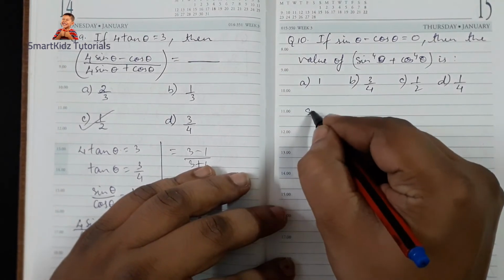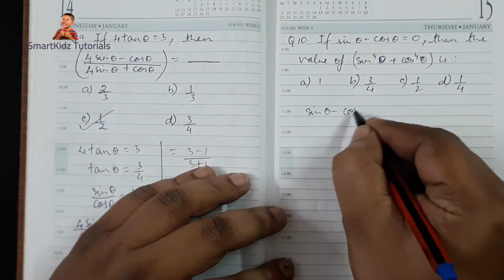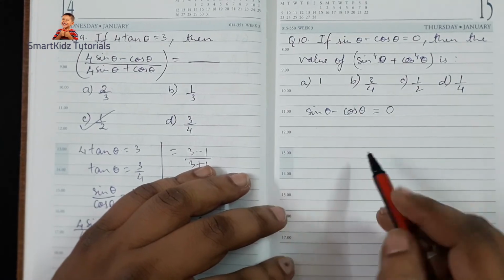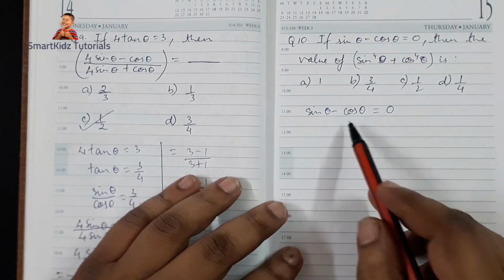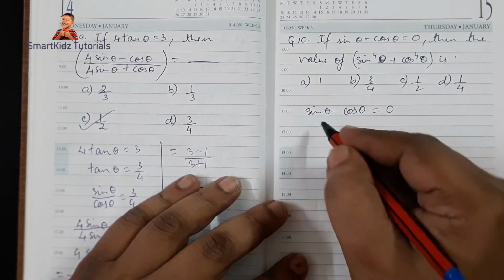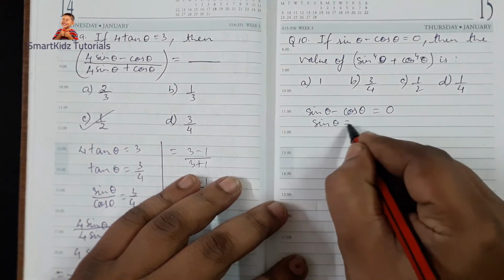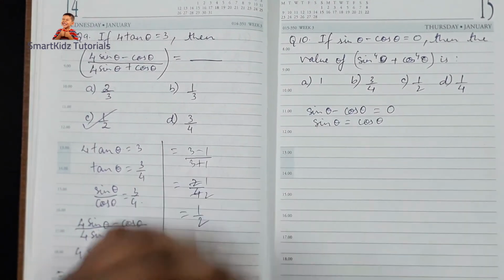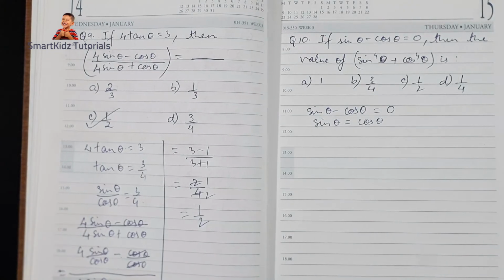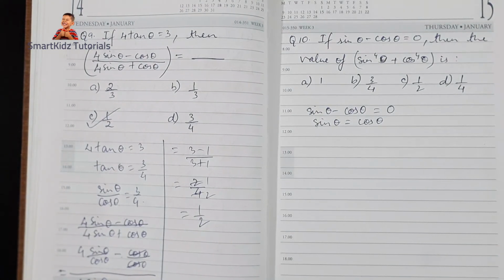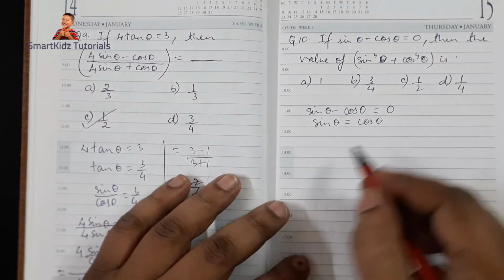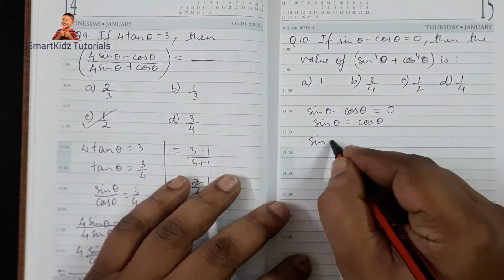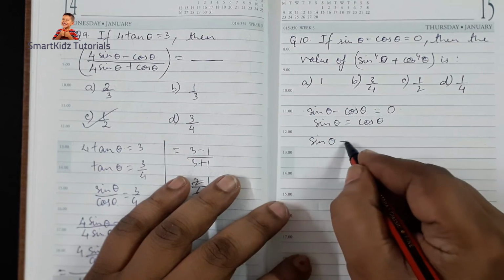So when I look at sin theta minus cos theta equal to 0, the first thing I can see is, if I take minus cos theta to the other side, we get sin theta equal to cos theta. Now, straight away we can't use this, but at some point we will be able to use this, and we'll see when. I'll continue with this expression here, sin theta minus cos theta.